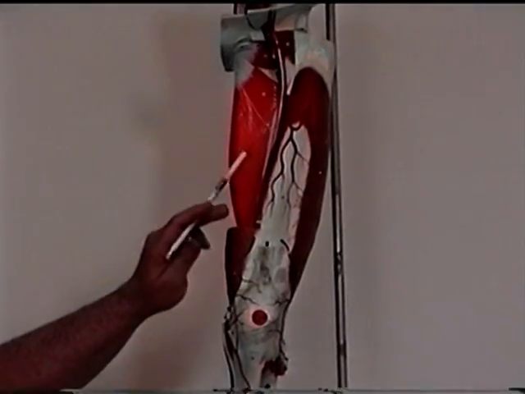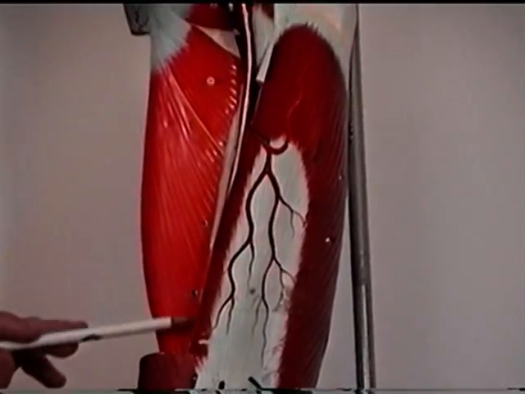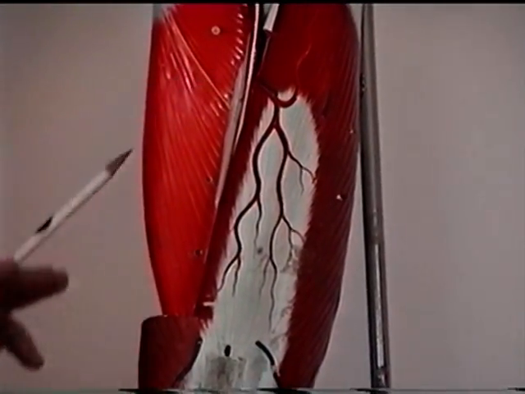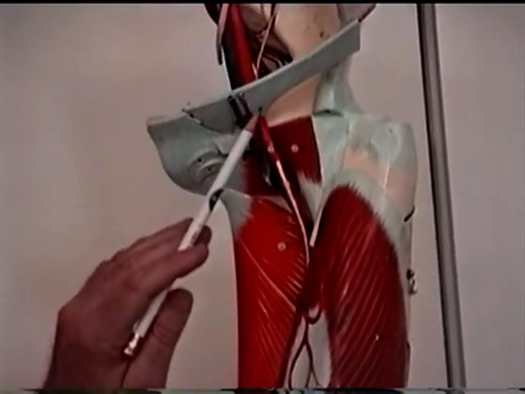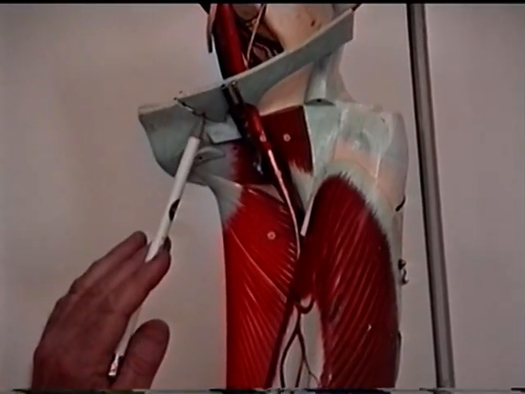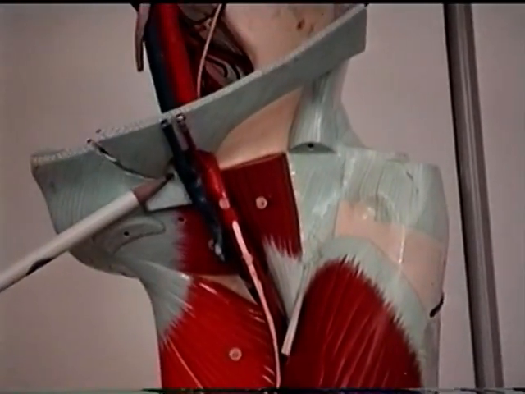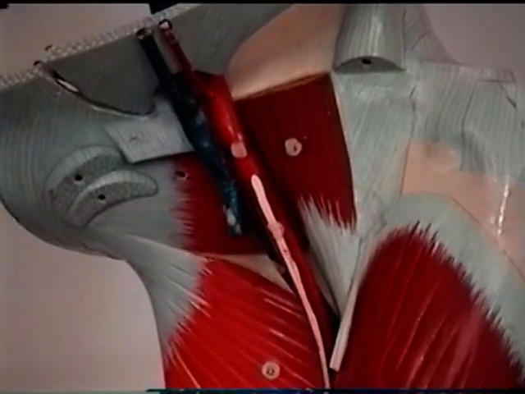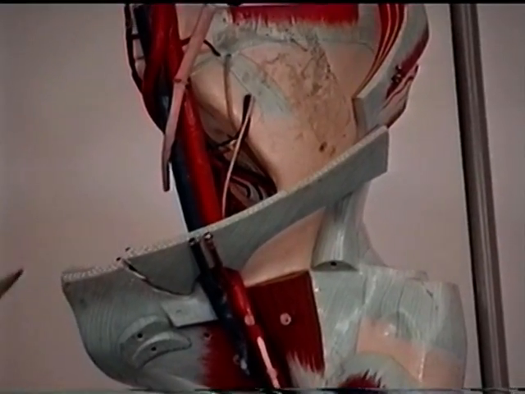Deep in the thigh here, we can see the femoral artery and femoral vein running next to each other. Now, as we get up into the groin, this is referred to as an inguinal ligament. And as soon as this blood vessel passes underneath the inguinal ligament, then it's renamed. So it becomes the femoral right here. And above the inguinal ligament in here, it is part of that system of iliacs.